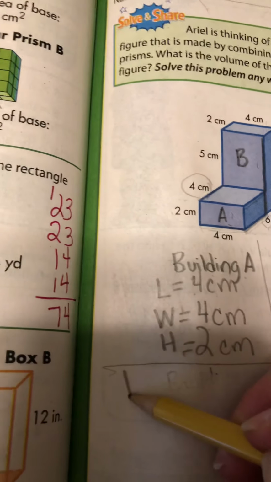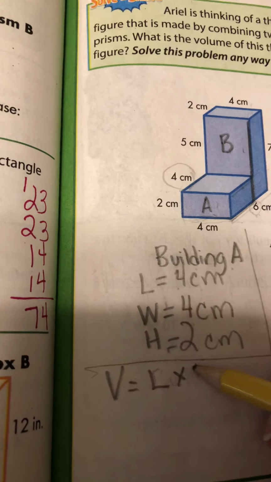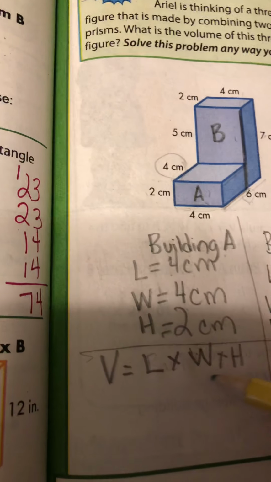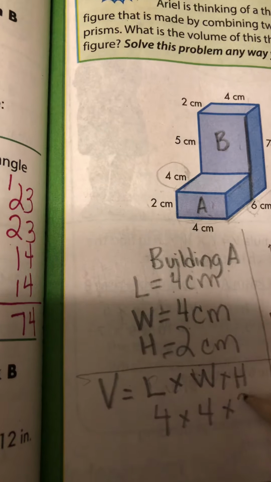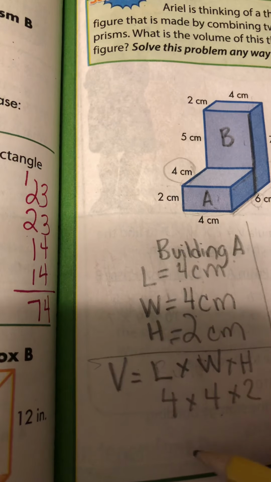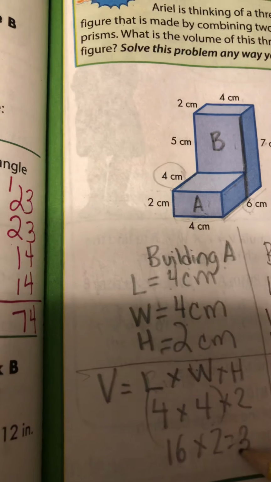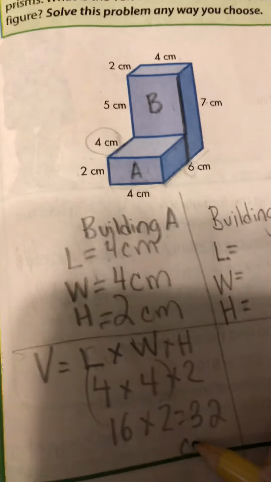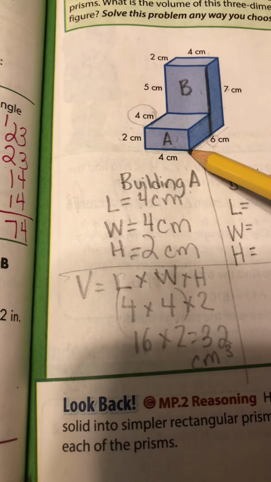And I know that the formula for volume is length times width times height. My length is 4, my width is 4, my height is 2. 4 times 4 is 16, and 16 times 2 is 32 cubic centimeters. Now, that's just for building A.